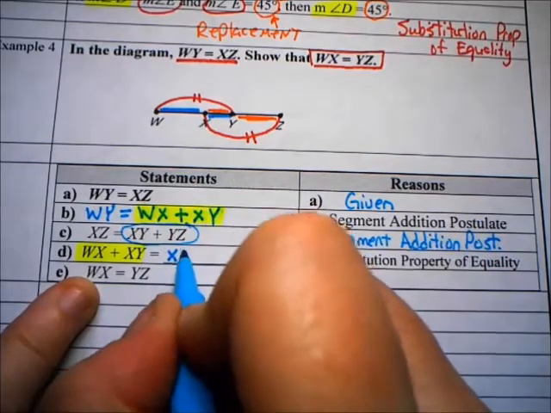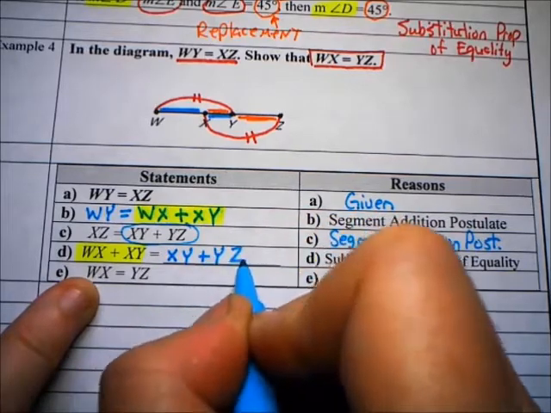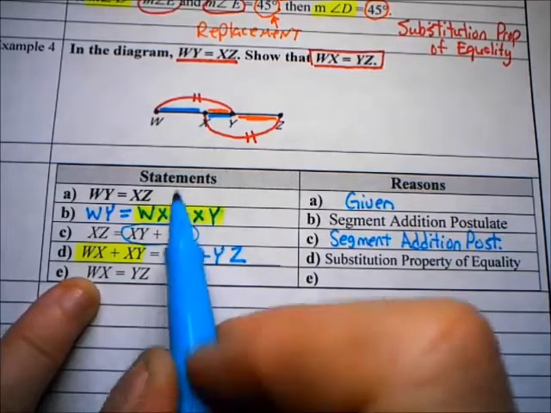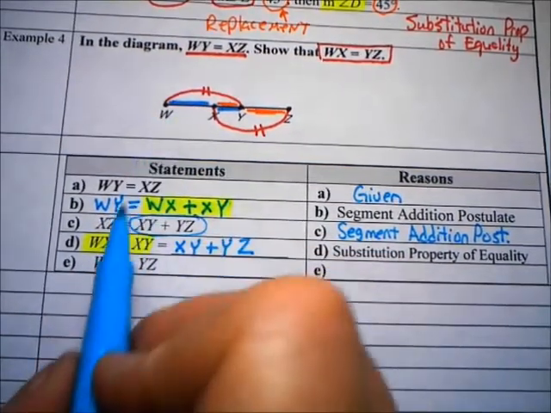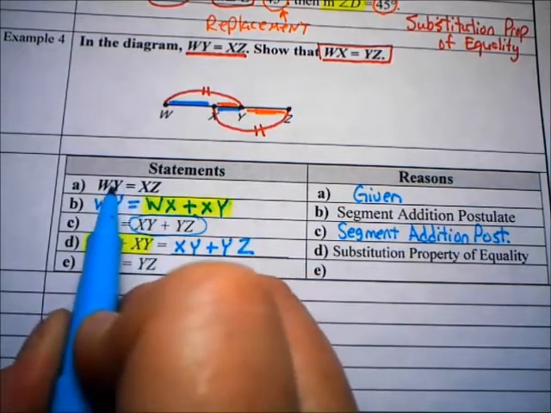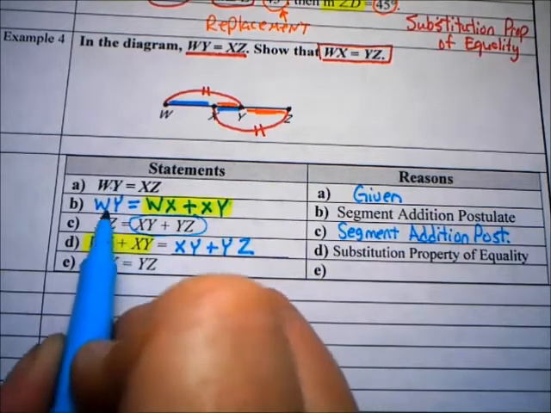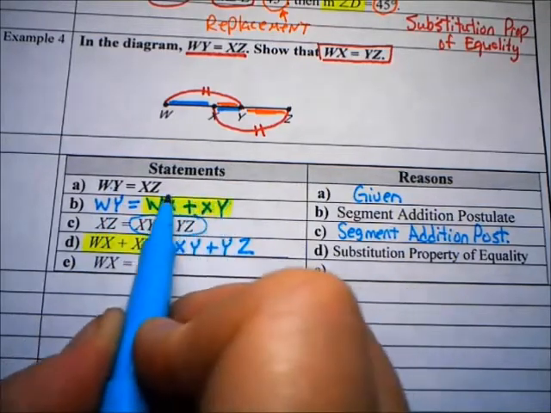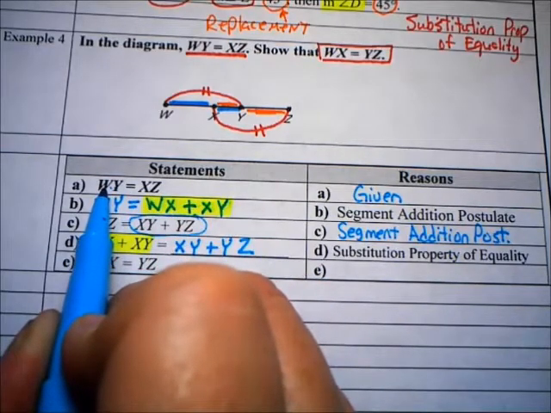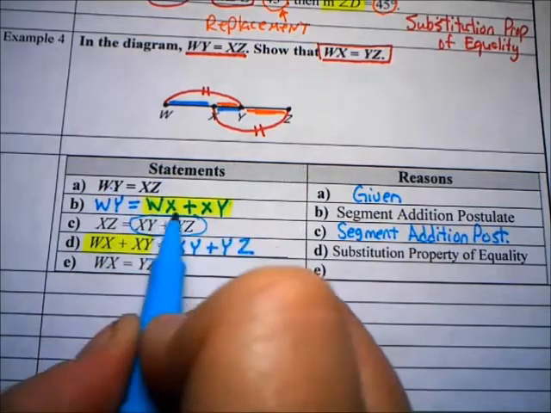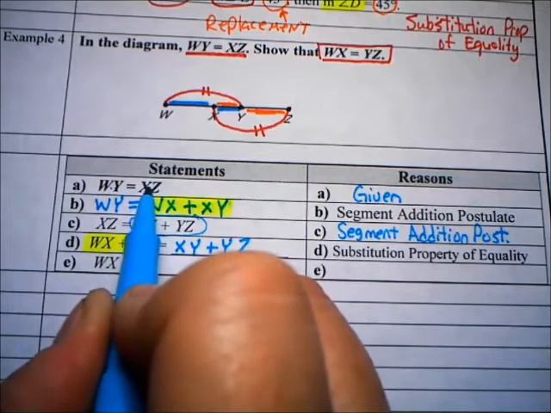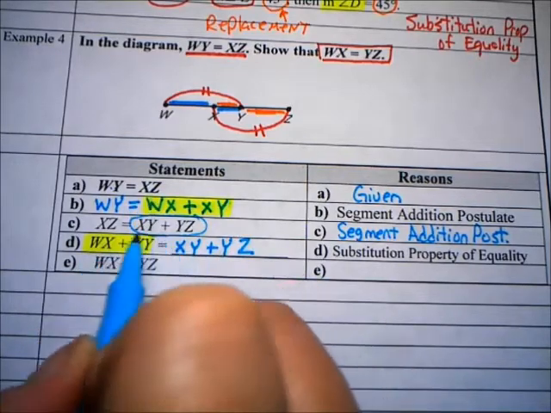That means I have XY plus YZ. Let that sink in. I know right here these two things are equal to each other. I know that WY equals this, so I'm taking this item and replacing it into that first position. I know that XZ equals this one, so I'm taking that information and replacing it here. And when I rewrite it, it looks like this.